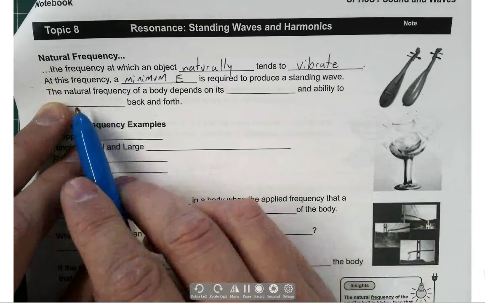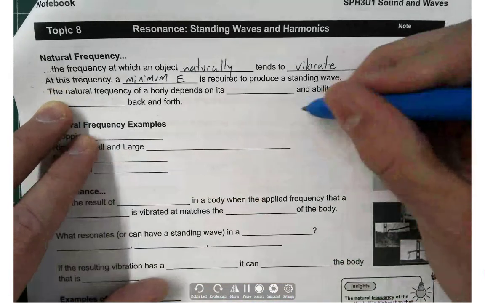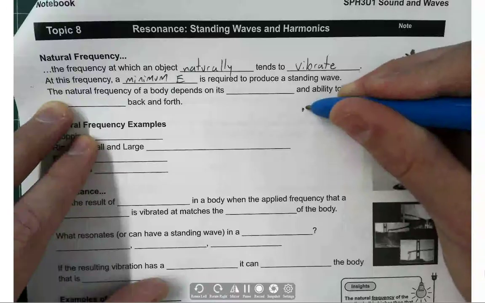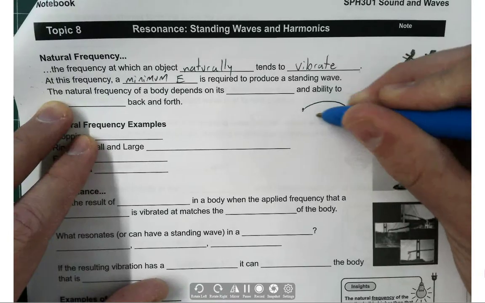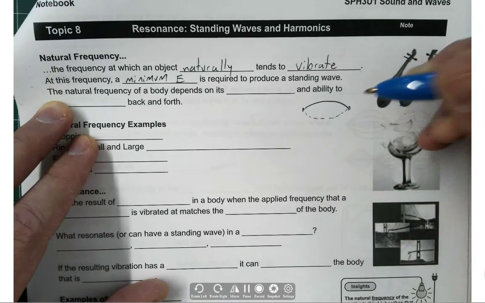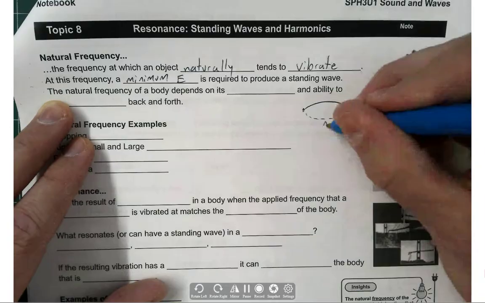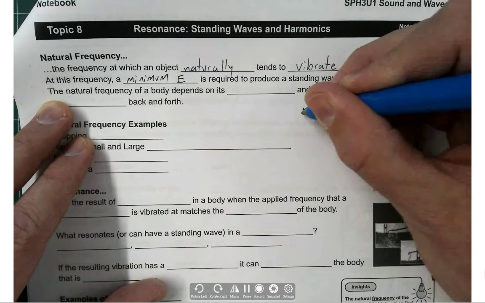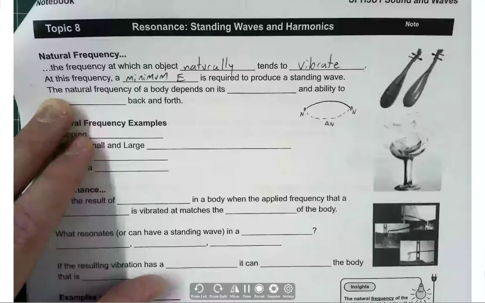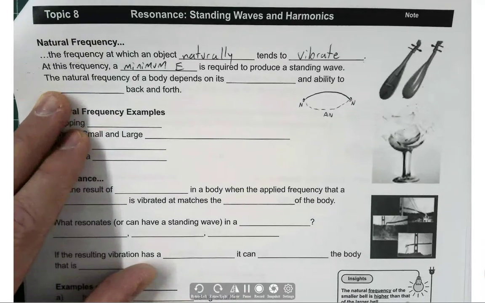Anyway, I think about, like, if I was going to vibrate a string, how many antinodes are there? 1 antinode. 2 nodes. And we can do this later on if you like. We can try and wiggle a string to see how easy it is to get this to happen. It's really easy. This is the easiest standing wave to make.